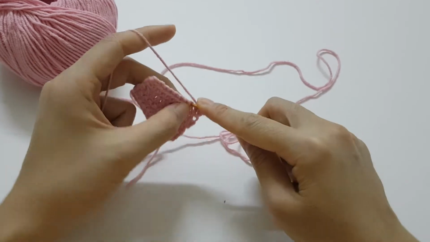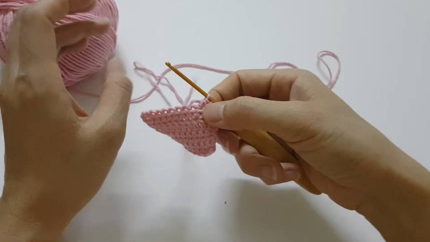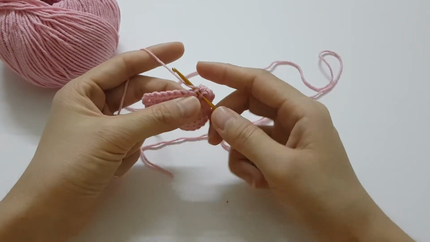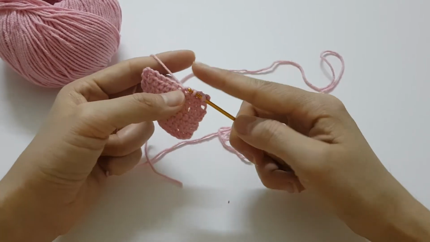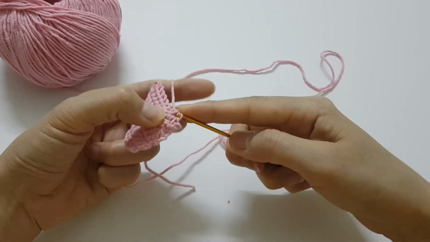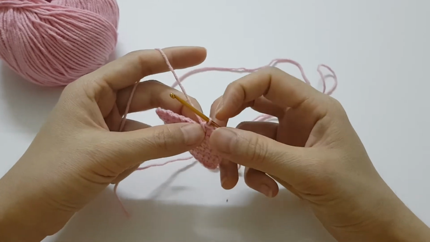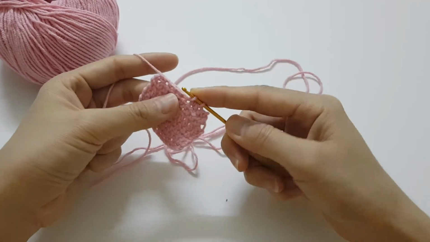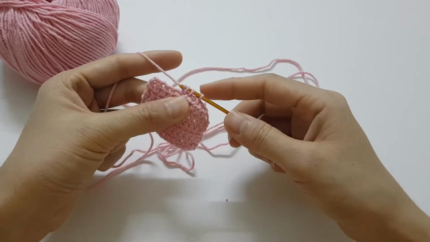Now let's move to the next crochet. Put the hook into the next stitch, yarn over, go through, yarn over. Let's see. I will make it slowly so you can see that.